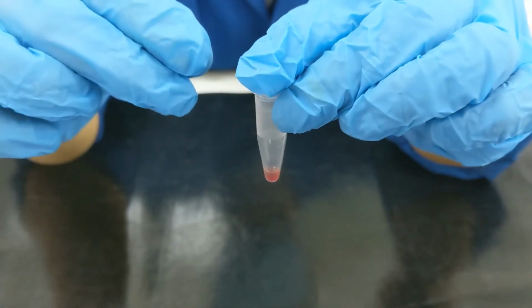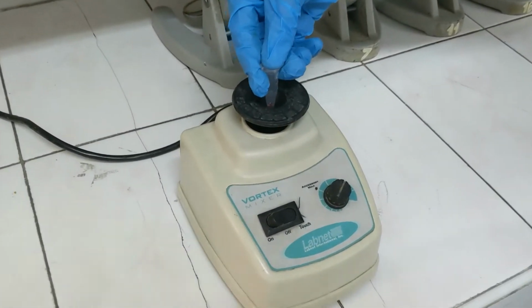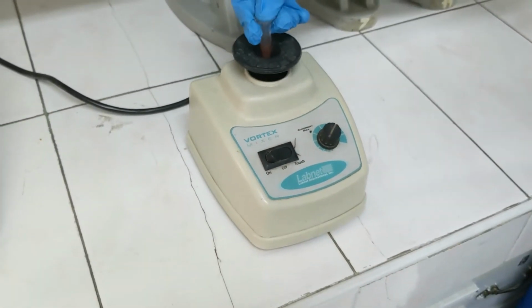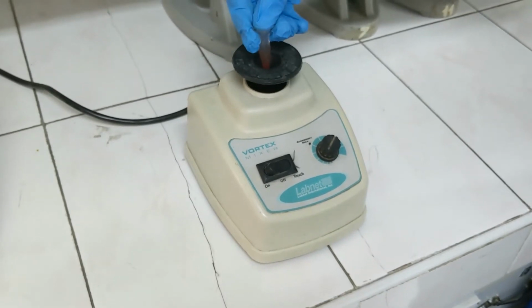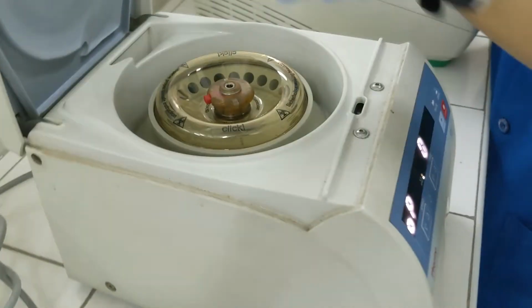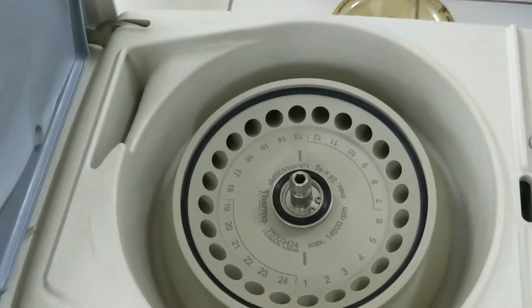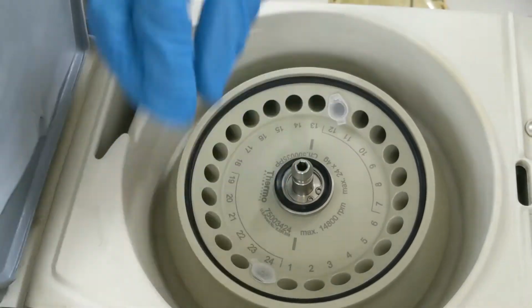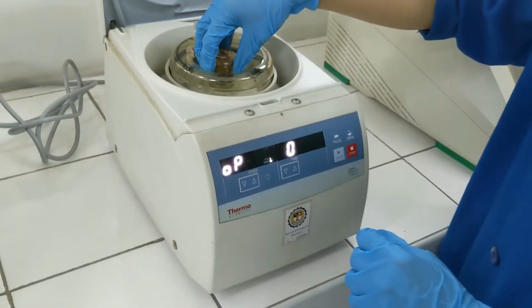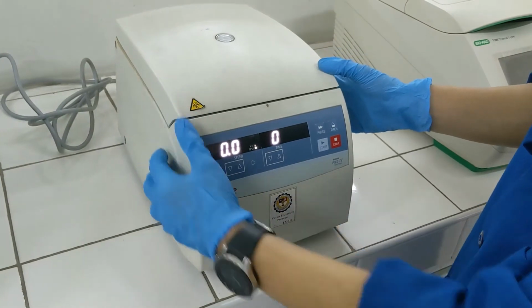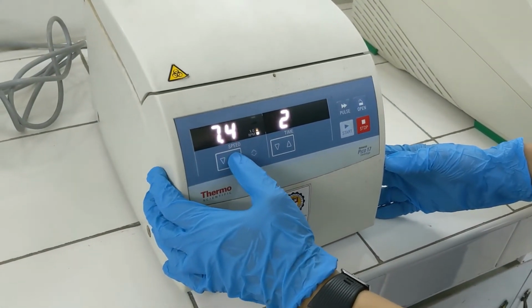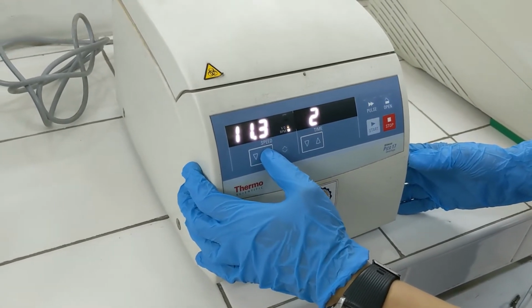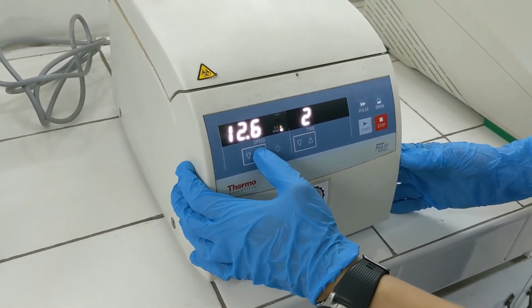And in order to make sure that the cells will lyse, we will be vortexing this mixture. And then we'll centrifuge our mixture of potassium chloride and pellet. This time at the maximum of 13,000 RPM for 5 minutes.